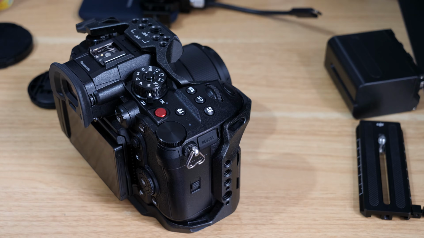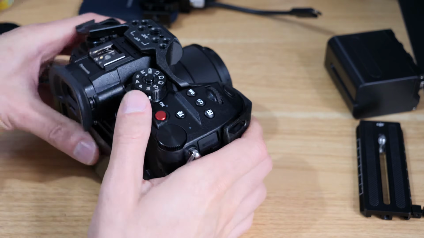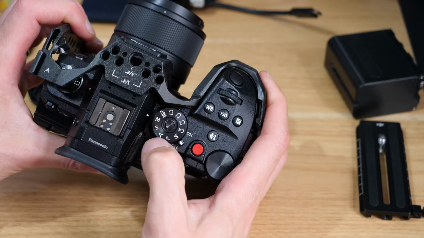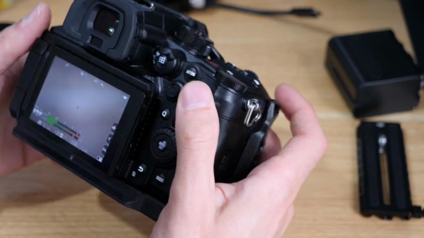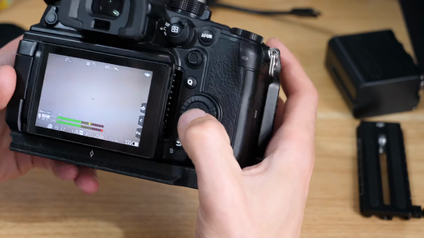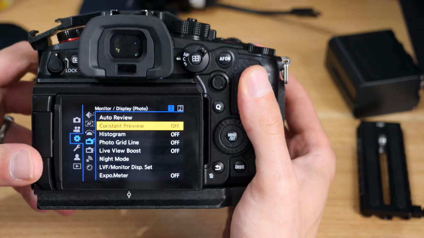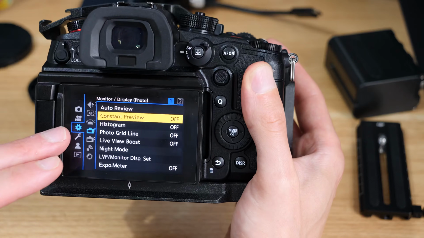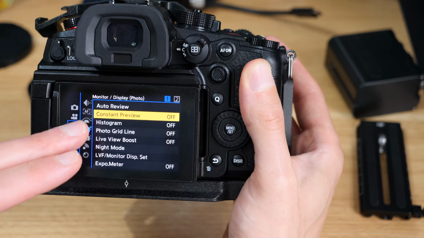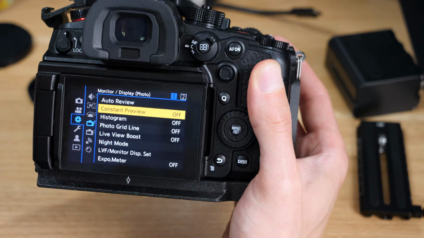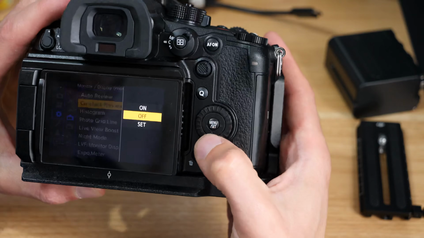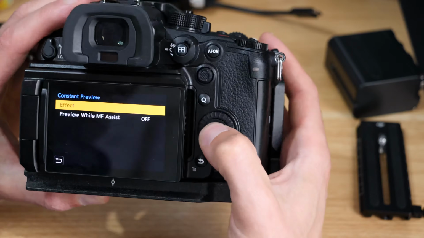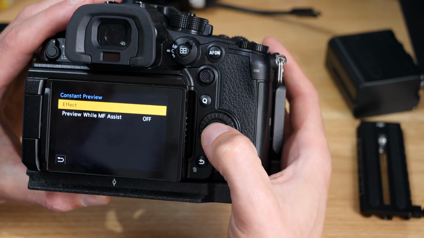So constant preview essentially only works in a couple of the modes. It works in the manual photo mode and it works in the aperture priority mode. By default it's switched off, but if we come into the camera and take a look, go to the cog and the back-of-the-camera icon, the first one, that's our monitor display photo options, and what we want is constant preview. We can jump in, we've got on and off, but we've also got this set button. So we'll quickly look through the options.